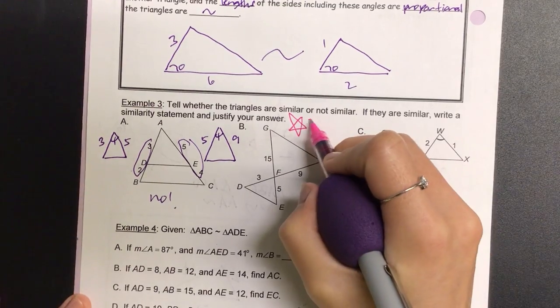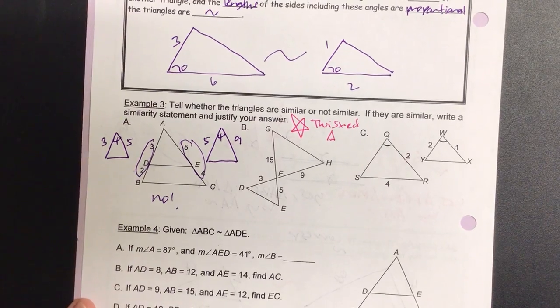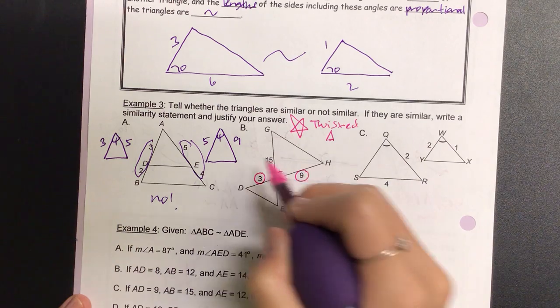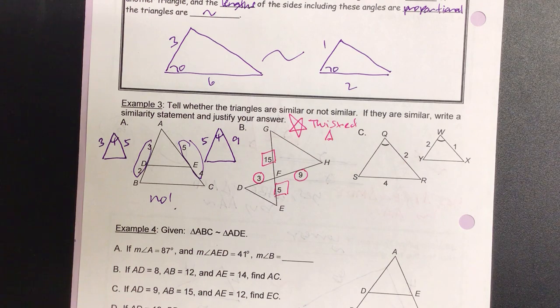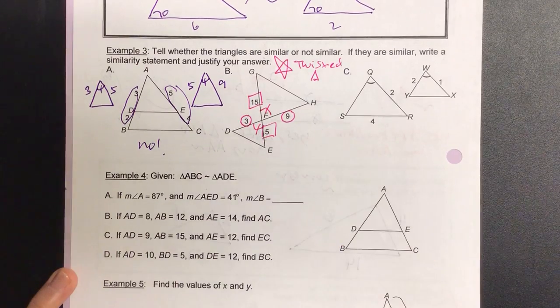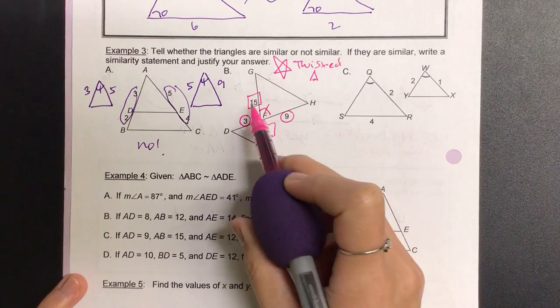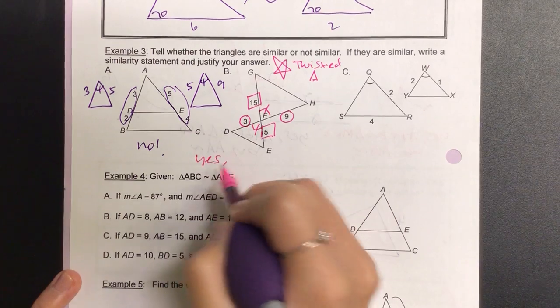And I want you to write the following. This is a twisted triangle. And twisted triangle basically means this 3 is corresponding to this 9, and this 15 is corresponding to this 5 because it's been twisted. Okay? So let's see if I have an angle that is congruent. What angle is congruent? Vertical angles are congruent. Is that right? Now, it's twisted, so 3 to 9 is 1 to 3 ratio. 5 to 15 is what to what ratio? So are they proportional? Yeah.